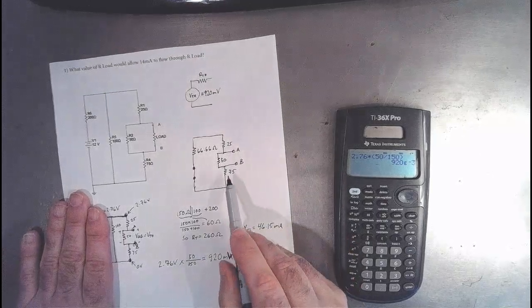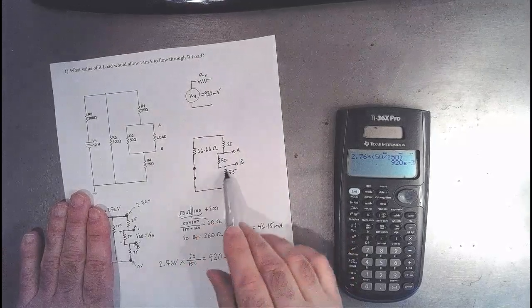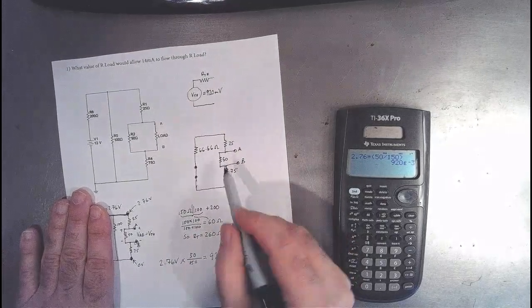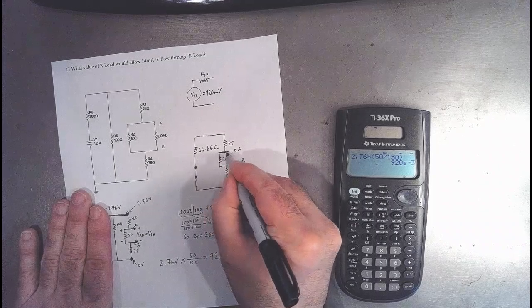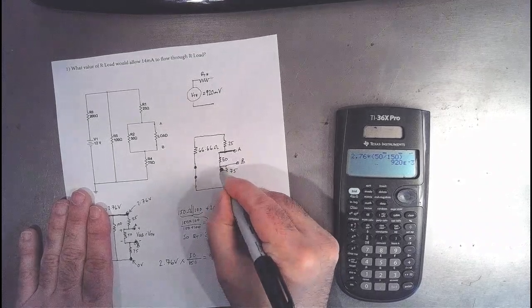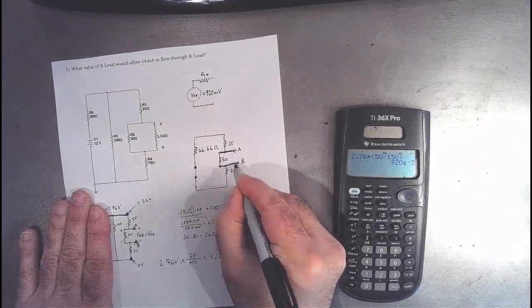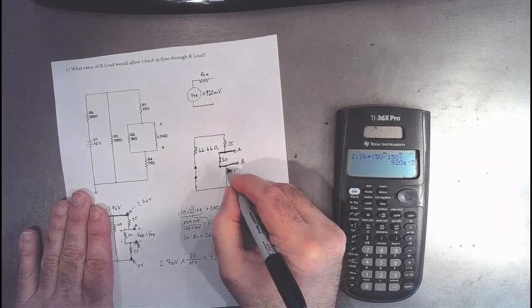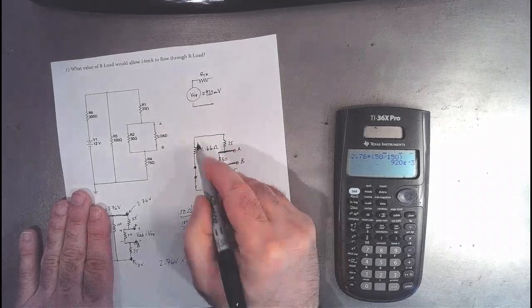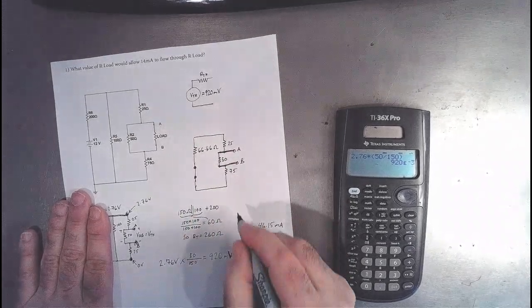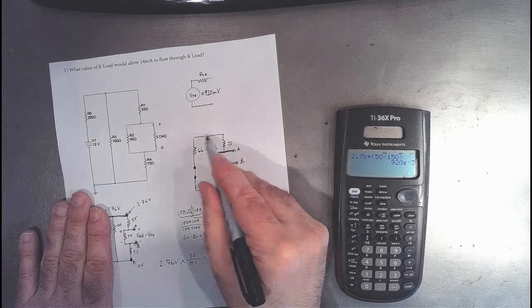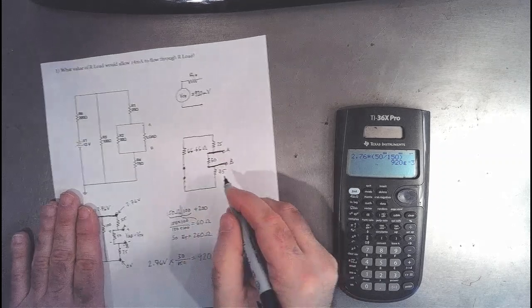All right. So it's very tempting to say that everything is in series here, but remember, point A is this node, and point B is this node. So actually, this, and this are all in series, and those are all in parallel with the 50 ohms.